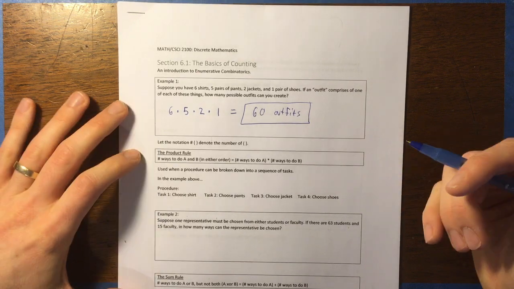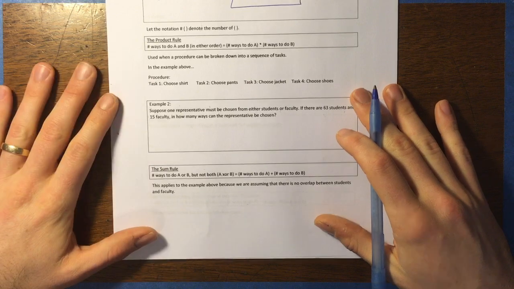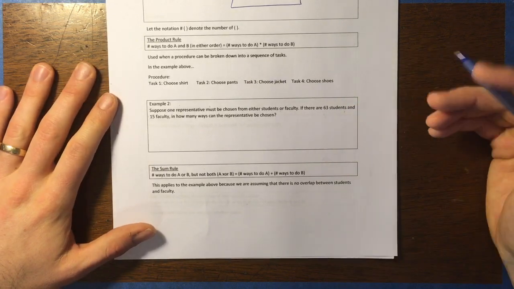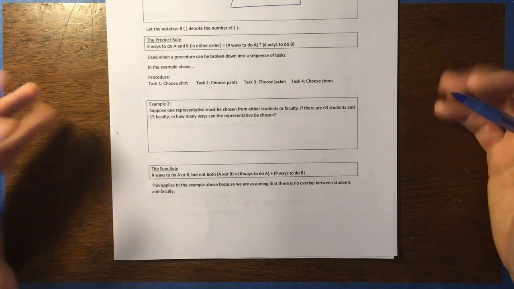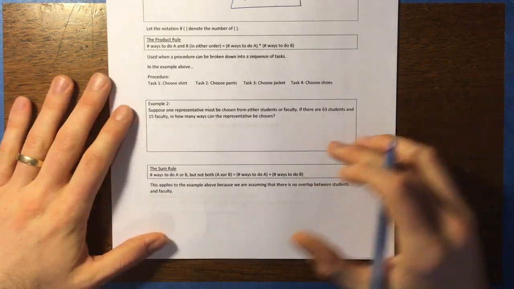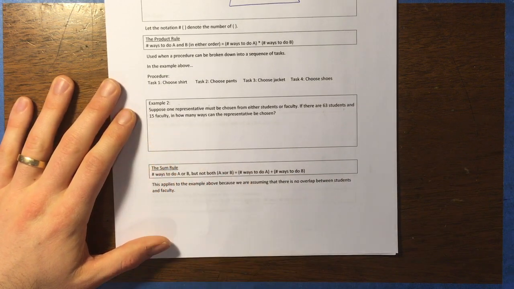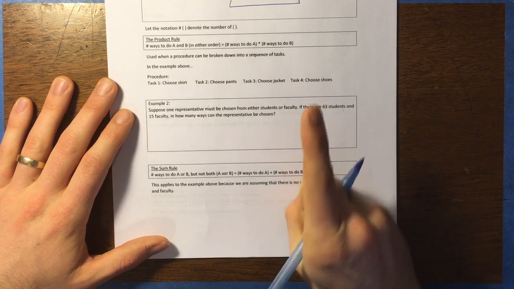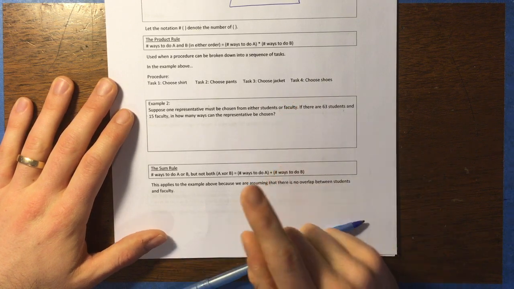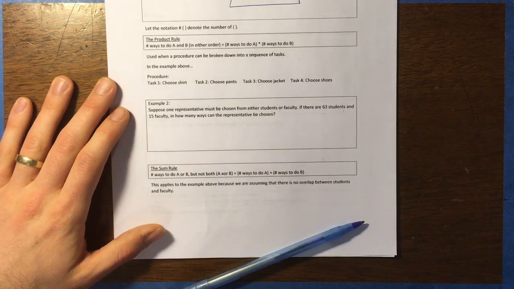Okay, so let's look at the second example. Suppose that one representative must be chosen from either students or faculty. So you have a school or something, you've got some students and you've got some faculty in a group of people. If there are 63 students and 15 faculty, in how many ways can the representative be chosen? So we're only selecting one representative. The representative can come from either the student group or from the faculty group.